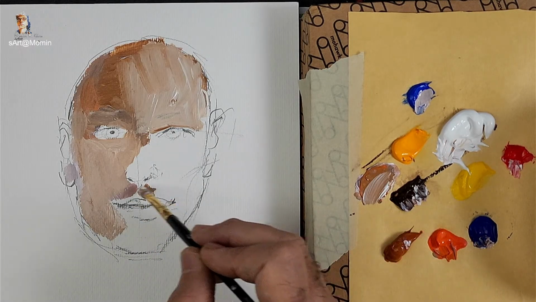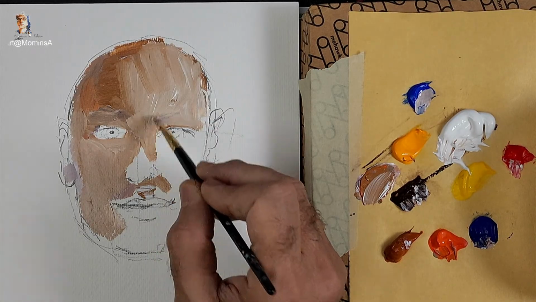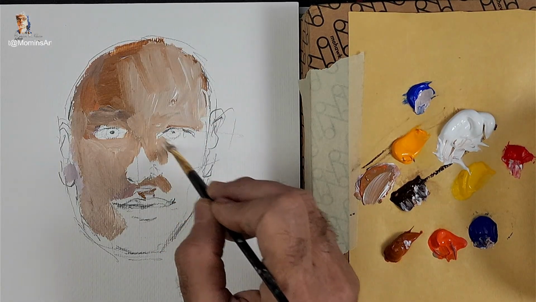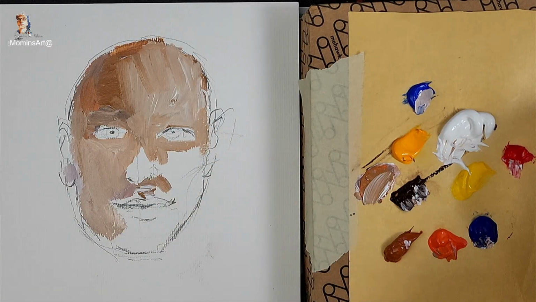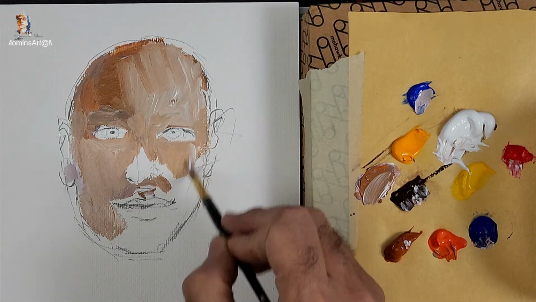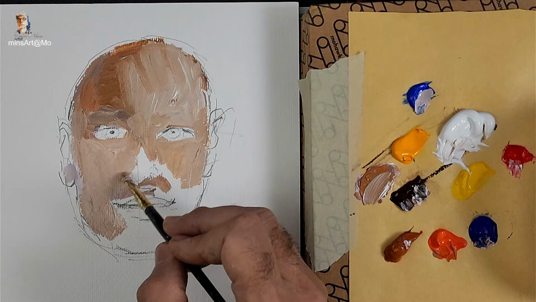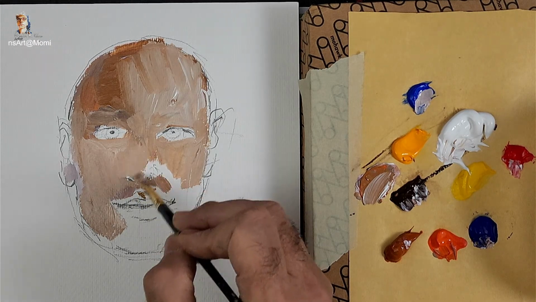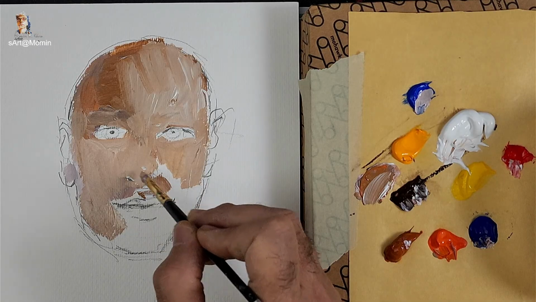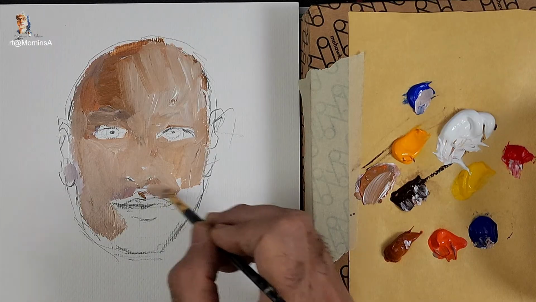Let's get some more of that color we mixed already. Some water, a little bit of water, not too much. I'll keep the nostrils open because I need some kind of a reference, right? Let's keep the highlight here on the nose also.